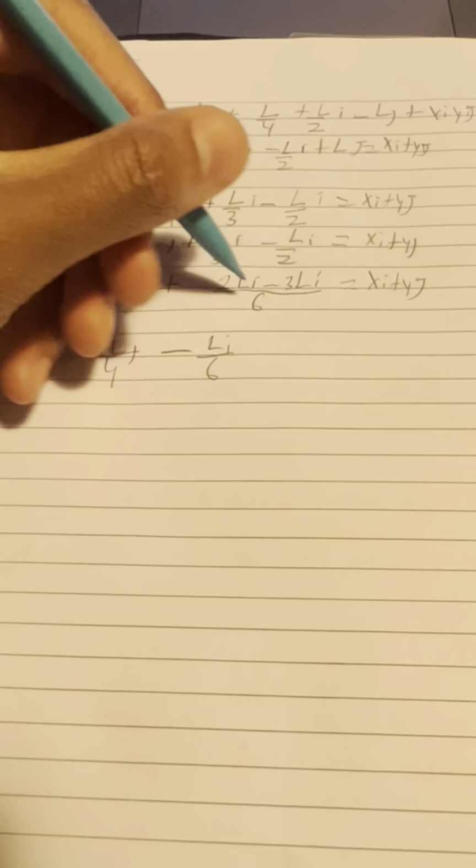And then equals XI plus YJ. Now you do the math and subtract them. So you get 7LJ over 4 minus Li over 6, because 2 minus 3 is negative 1, so you just put it back as Li. And then equals XI plus YJ.